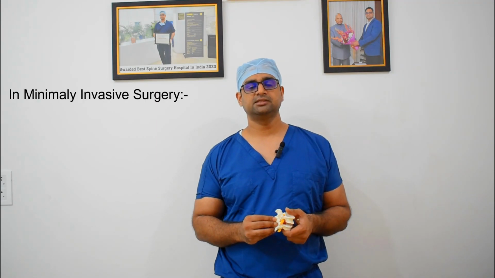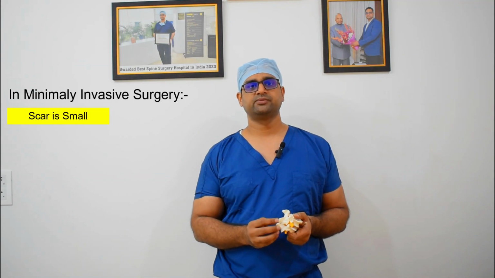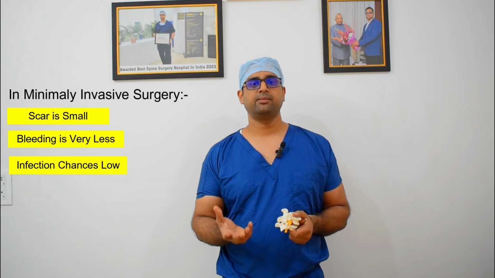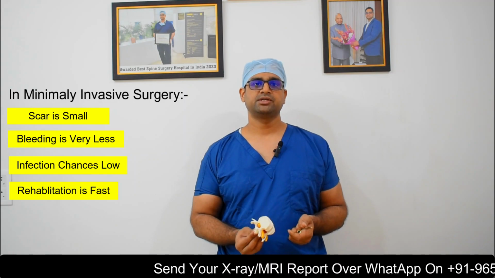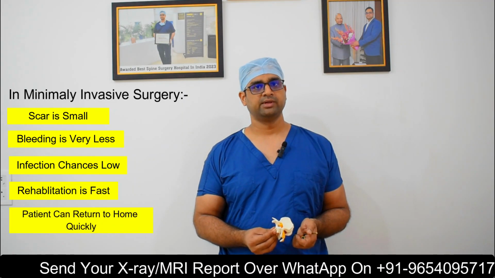Now, this surgery can be done through an open conventional method, or it can be done through a minimally invasive technique also. In minimally invasive technique, when we do these surgeries, the scar is small, blood loss is very less, infection chances are low, rehabilitation is fast, and the patient is able to return home very quickly.